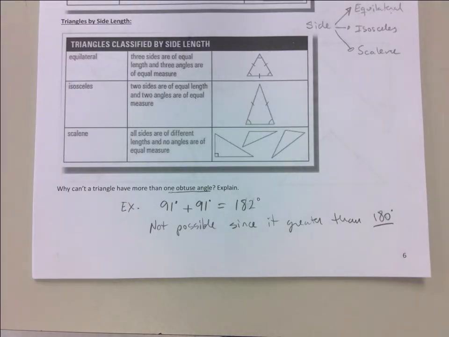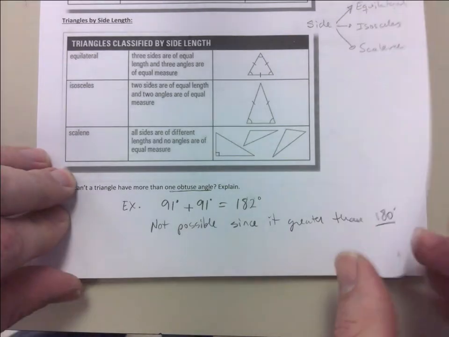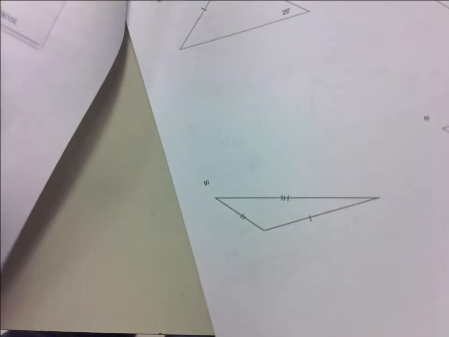Thank you. Page 6. Okay, not possible. You can't have it. So you can only have one. Could you have two right angles? Can you have 2 right angles in a triangle? 90 and 90 is 180. What about the third angle? 0? Can't have that. That's not an angle, right? So the third angle would be like, hey, what about me? What am I doing here? Anyways, here's how you classify triangles.